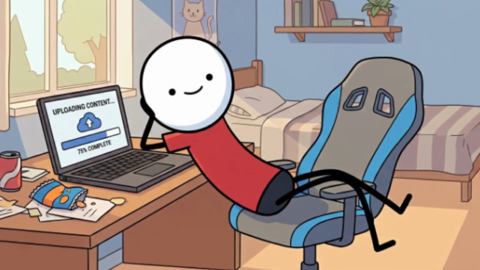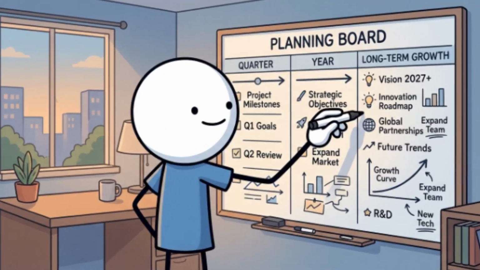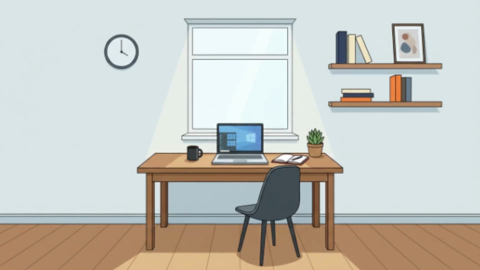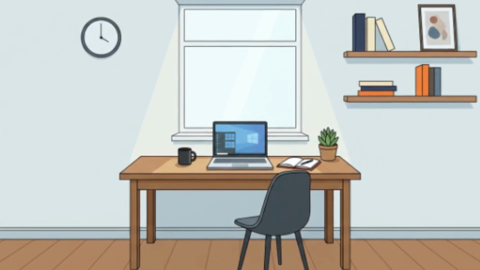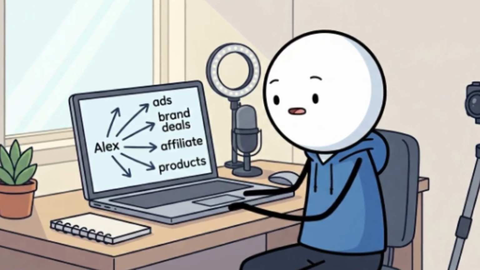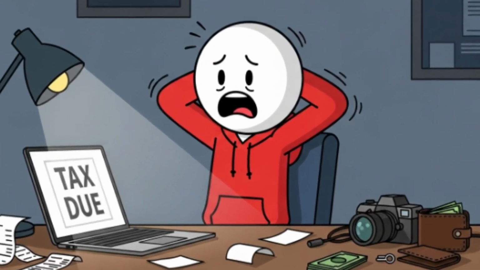Jobber, on the other hand, is built for small to mid-sized service businesses. Think home service contractors like cleaning services, HVAC technicians, landscapers, or plumbing teams that handle shorter, repeatable jobs rather than long construction projects. Now here's where it gets interesting. Most people compare them like they are the same type of tool, but they are not.